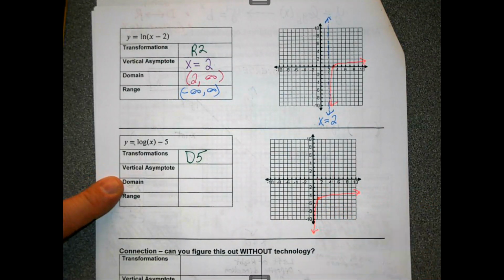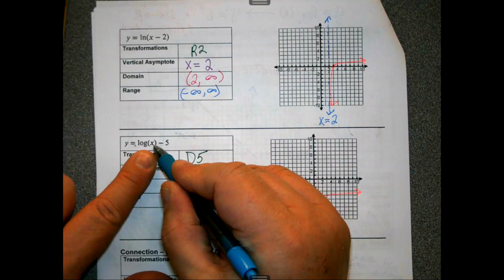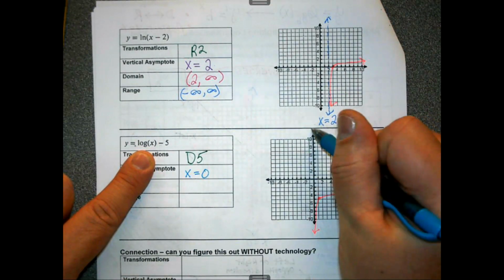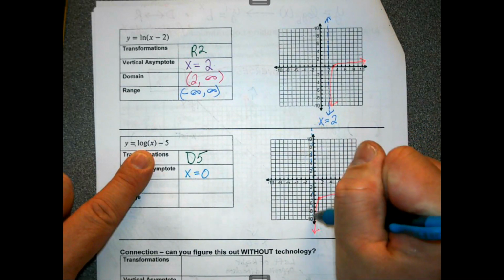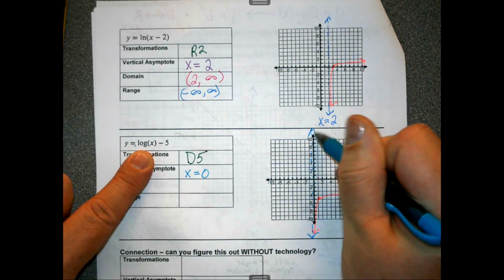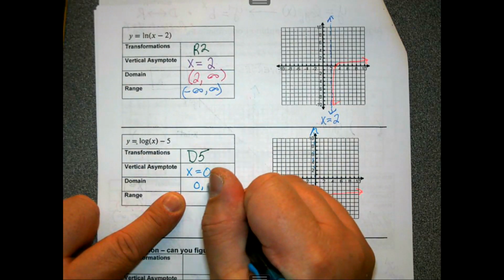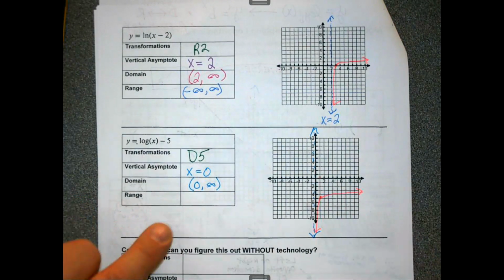What's my h for the vertical asymptote? 0, because I'm minusing 0 here, right? So x equals 0 is my vertical asymptote, which also becomes my domain value out to infinity. And what's always my range?